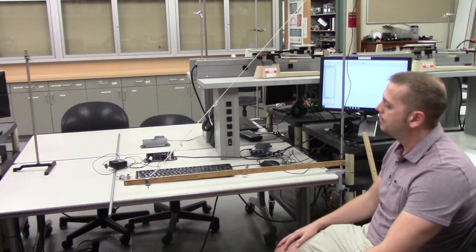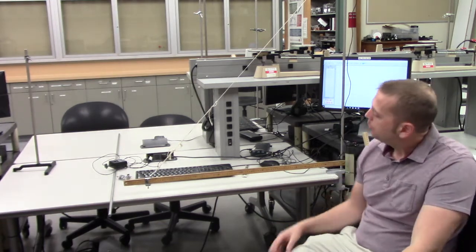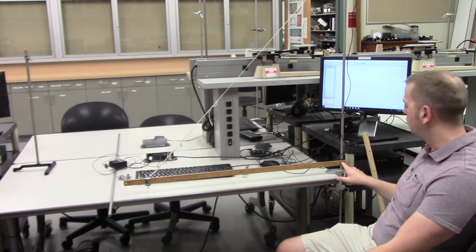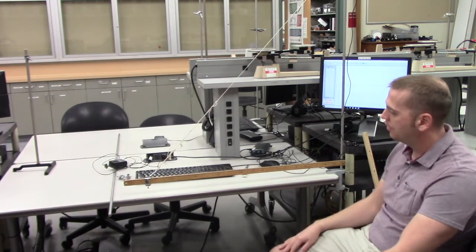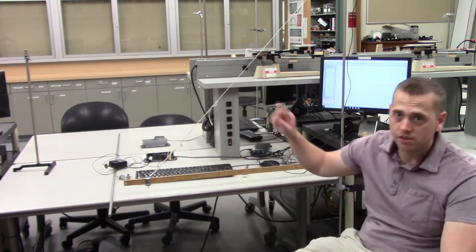So this is our setup for the second experiment. The basic idea is very similar to what we did previously. We still have the meter stick connected to a pivot point, and there are two torques acting on the meter stick. One of them is due to gravity, the other is due to the tension in the string here.